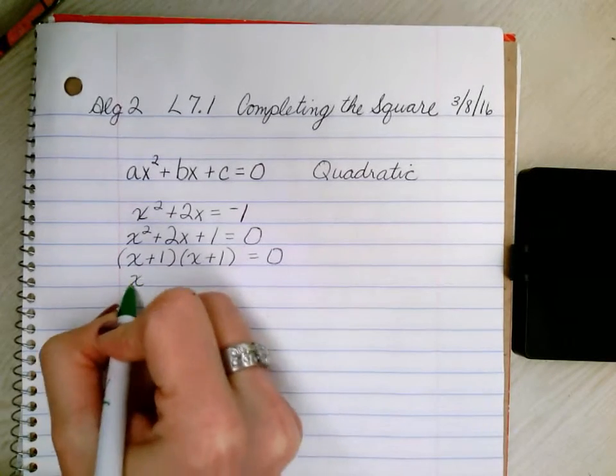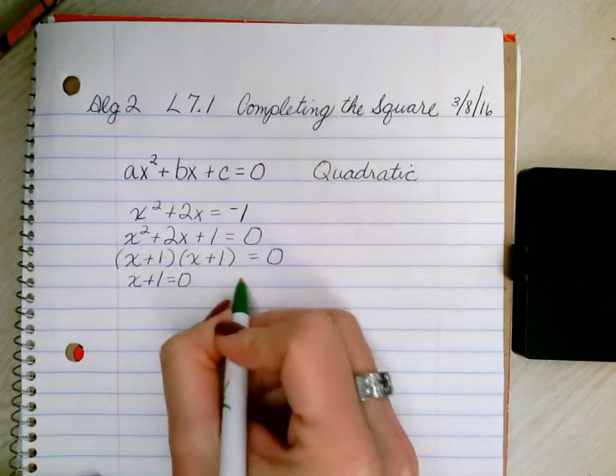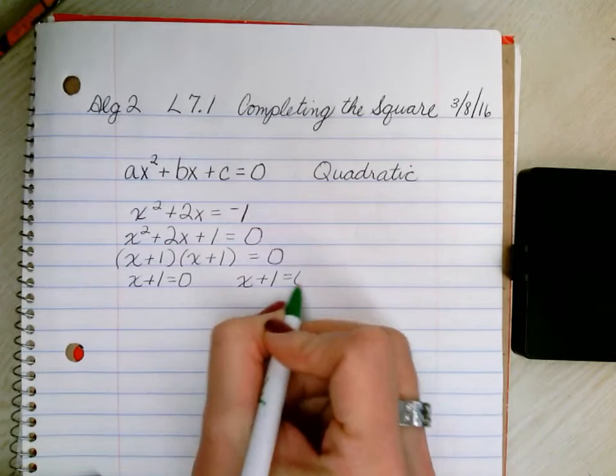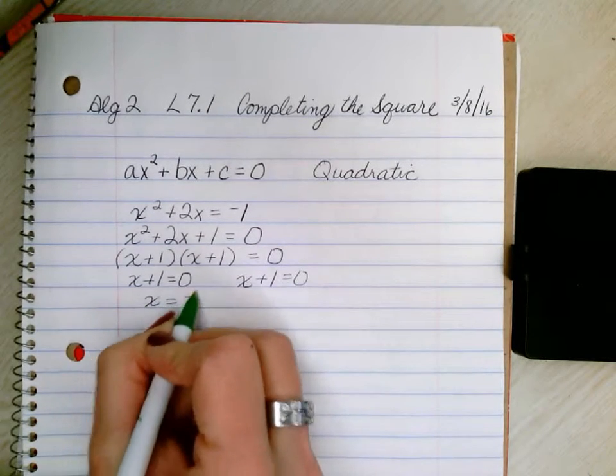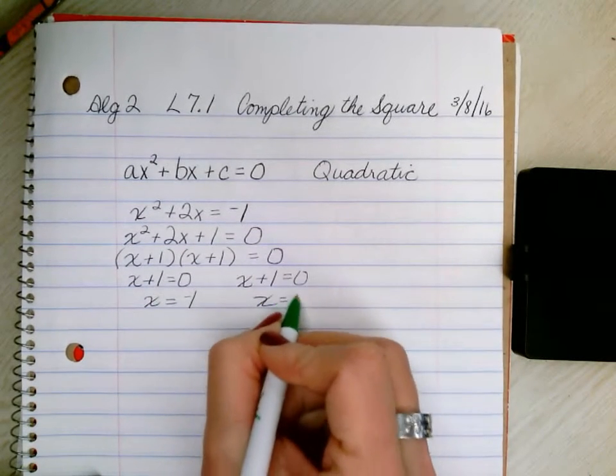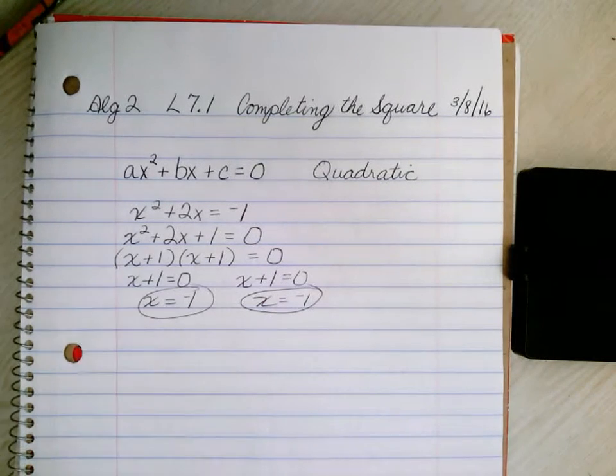Solve both pieces for 0. Of course, they're both going to equal the exact same thing. X would equal -1 in this scenario. Okay? You wouldn't have to write it twice. But that is what you have done up to this point for solving quadratics.